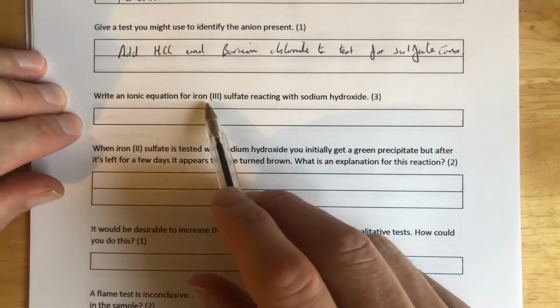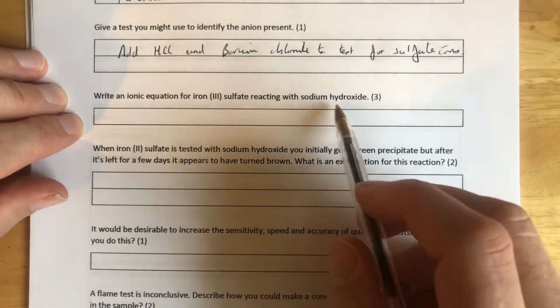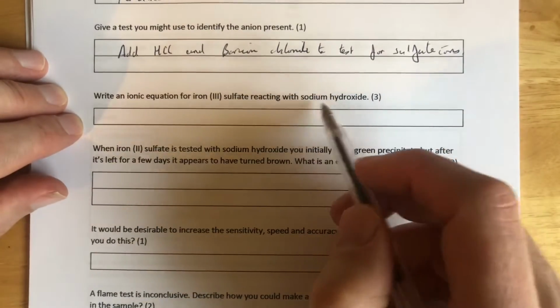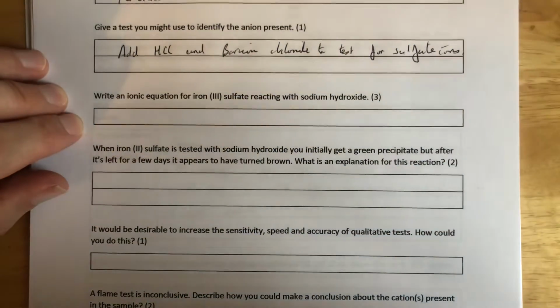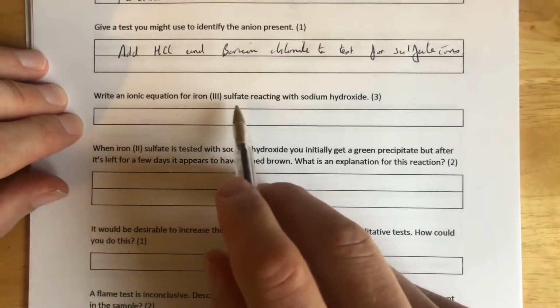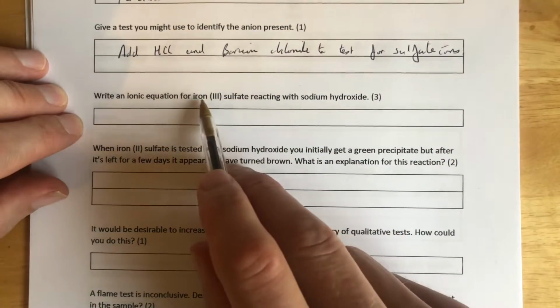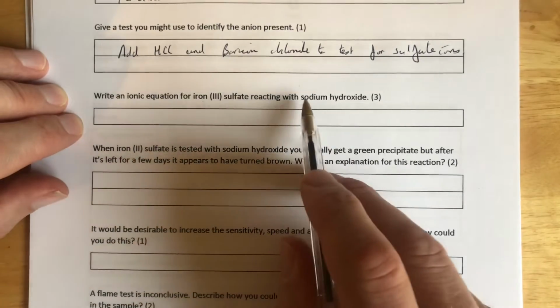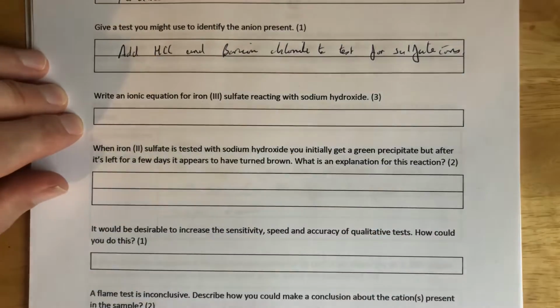Right, the ionic equation for iron 3 sulfate reacting with sodium hydroxide. So sodium hydroxide is used to test for the presence of ions. What happens in this reaction is a double displacement. The cations and anions swap, so the iron takes the hydroxide and the sodium takes the sulfate.